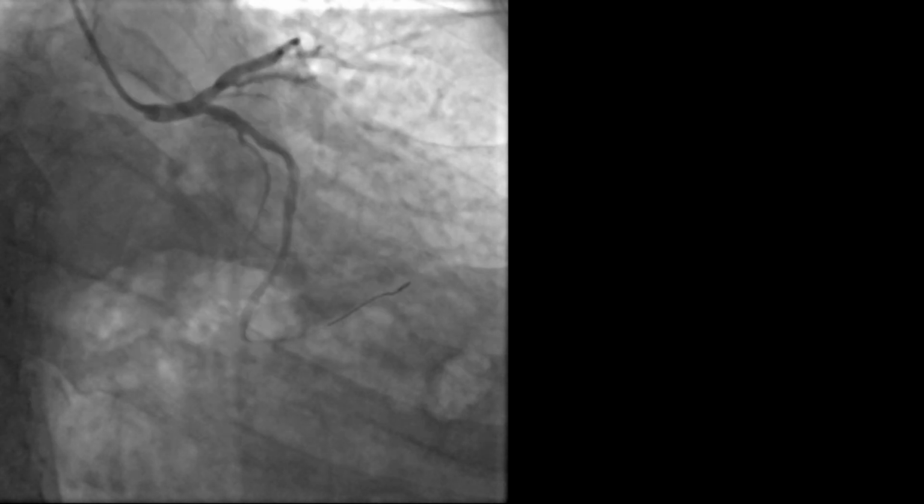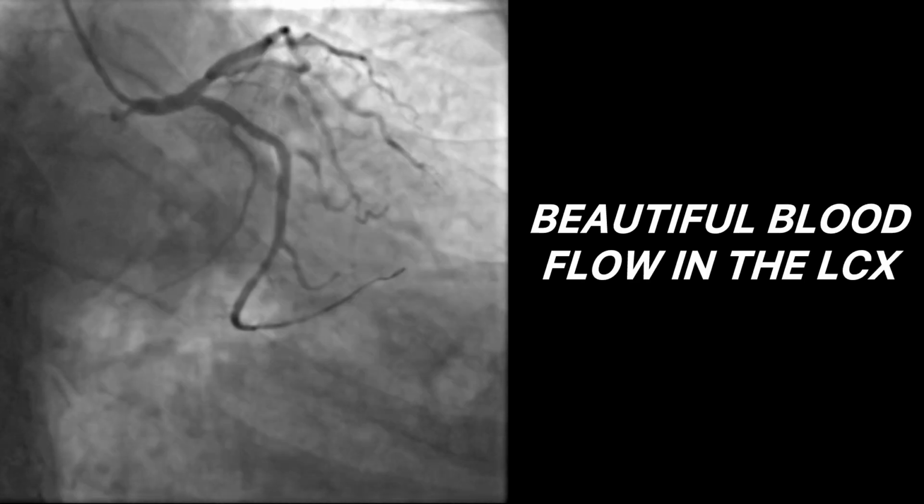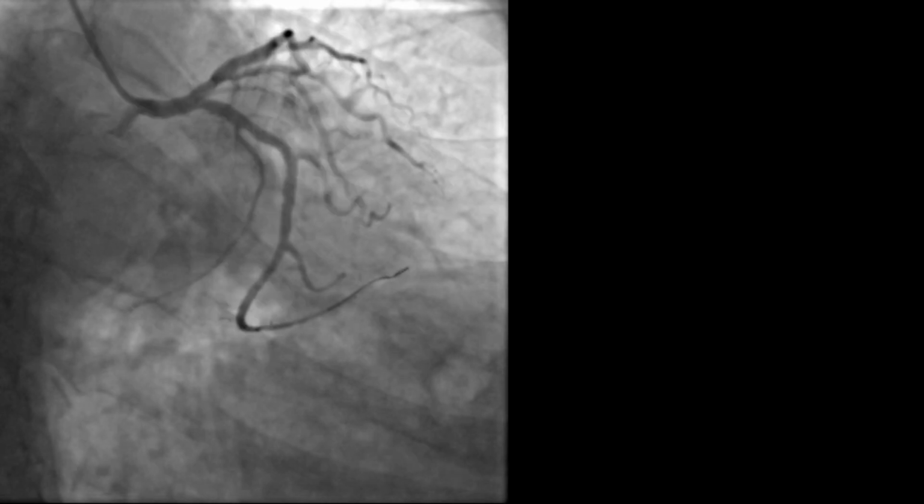We inflate the stent and there it is. Look at the result. Blood flow is fully restored in the previously occluded vessel.